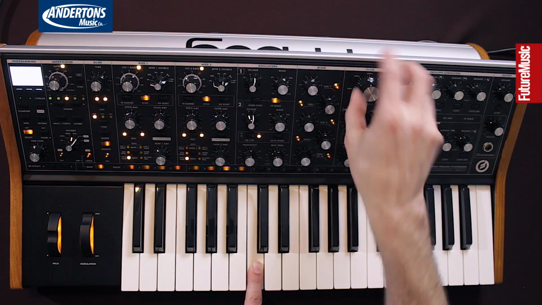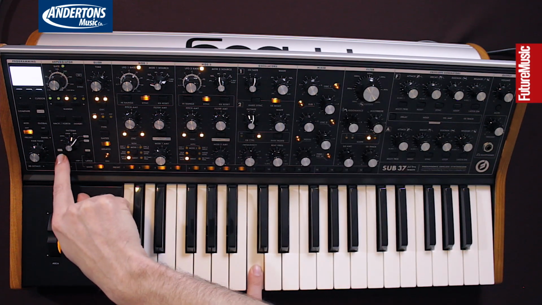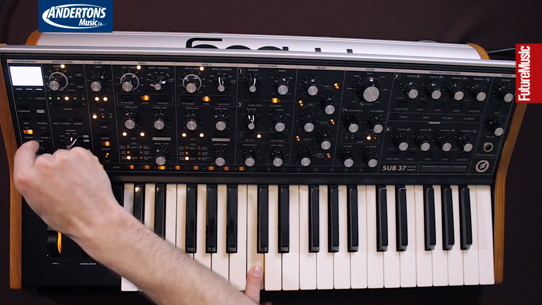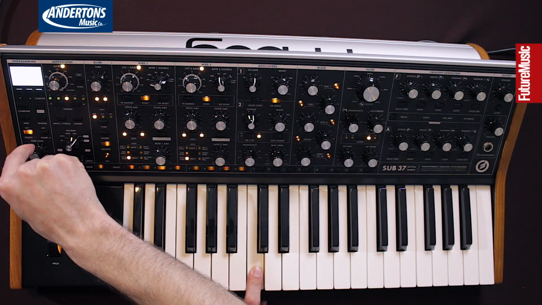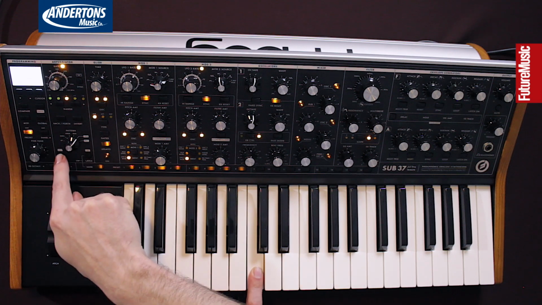So you can get syncopated LFO modulation. And back to straight time. And swing time.